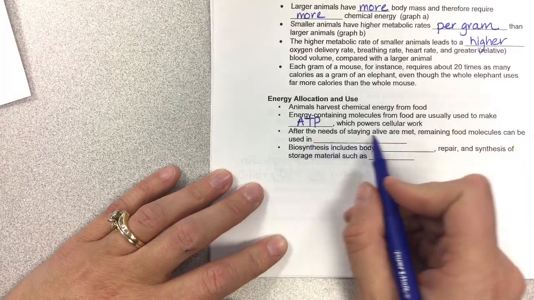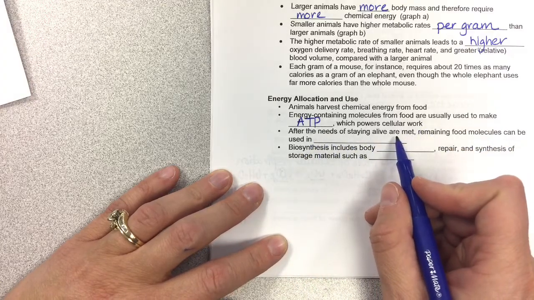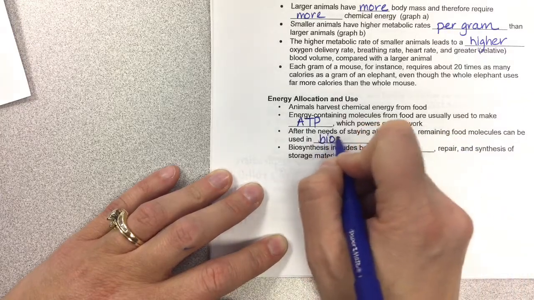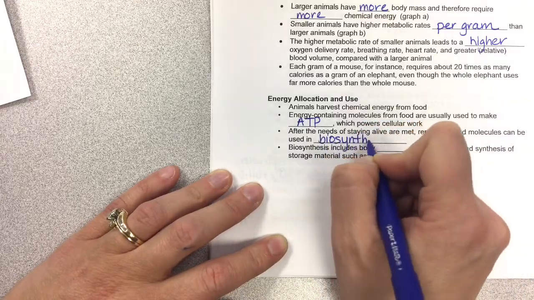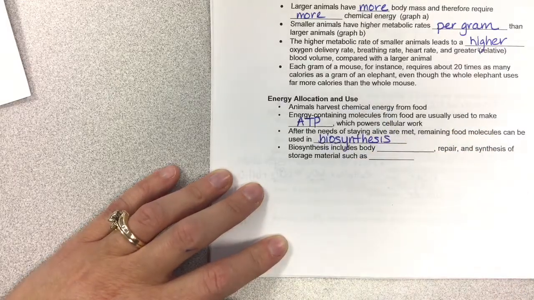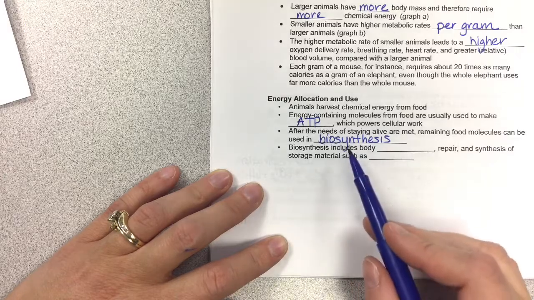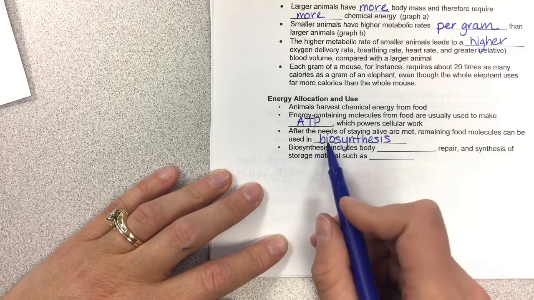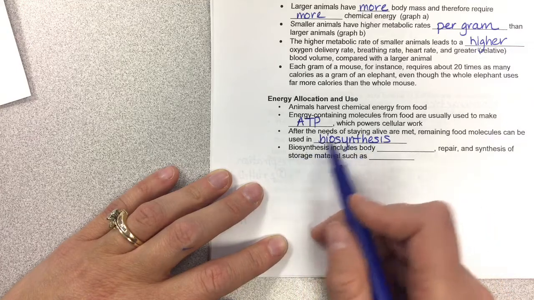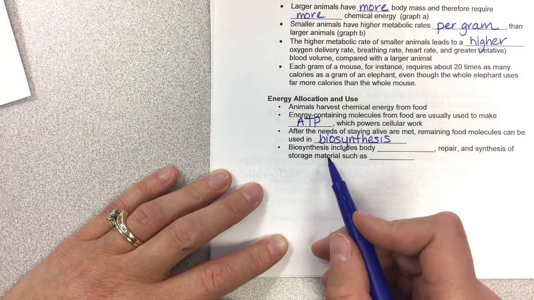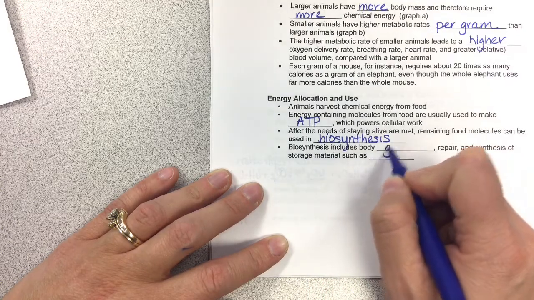And so after the needs of staying alive are met, remaining food molecules can be used in biosynthesis. So this is just adding a new little thing here: the food that we eat not only goes into cellular respiration to give us energy, but can also be used to build things and used in our body in other ways. So biosynthesis includes body growth. This is how we grow.